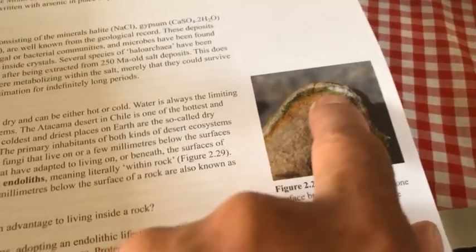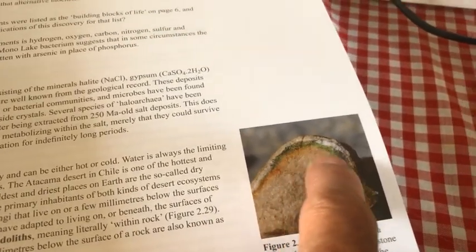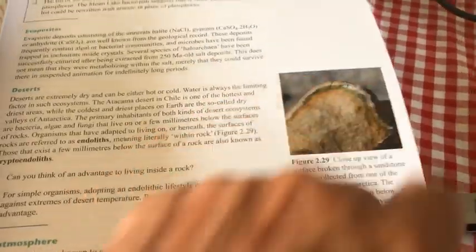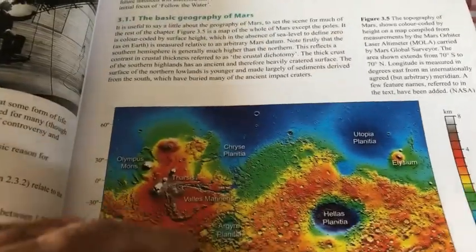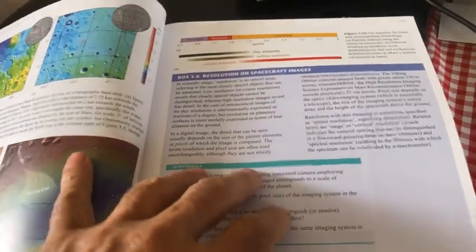Inside a rock here, this is an Antarctic rock broken open, and this green gunk here is algae that are doing photosynthesis within the rock. There's enough sunlight getting through the rock. So things can live inside rocks, which is relevant when we come to Mars. Are there places on Mars where you could go inside a rock today and find single-cell organisms living?